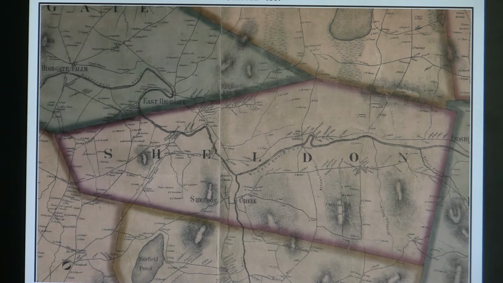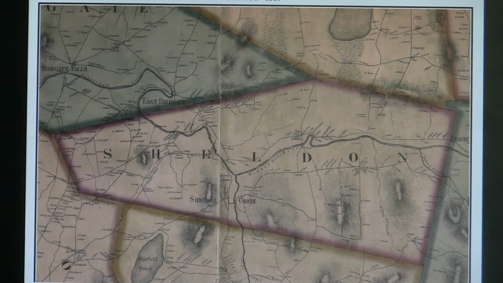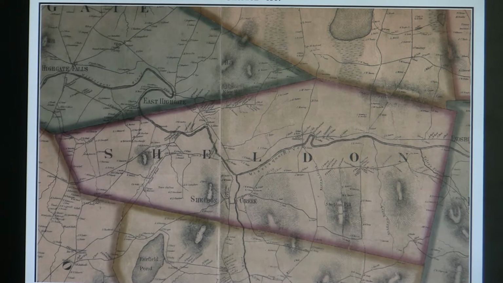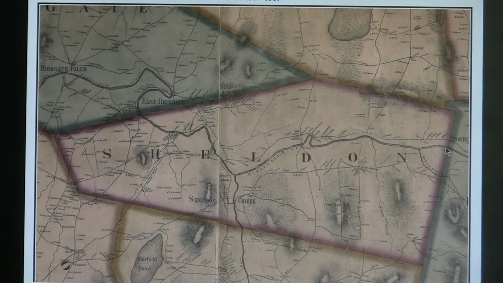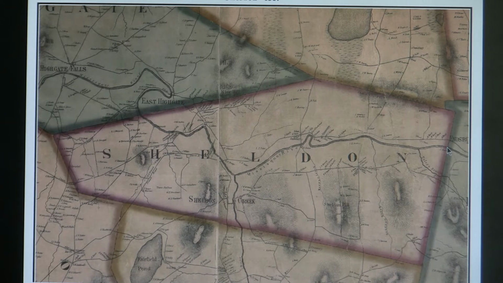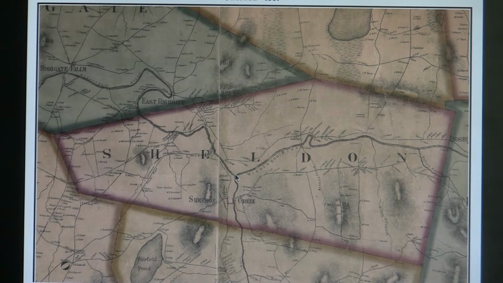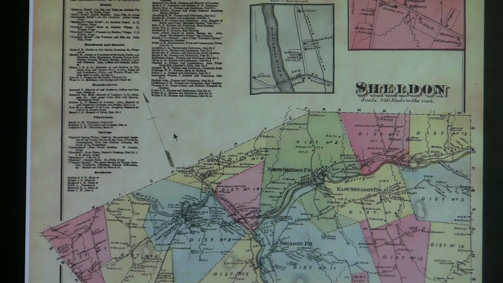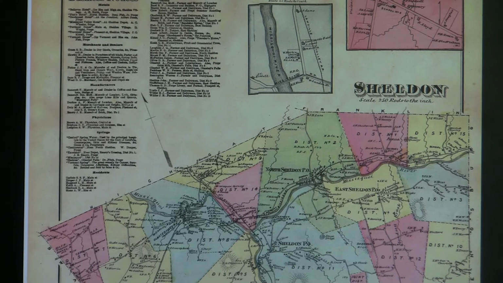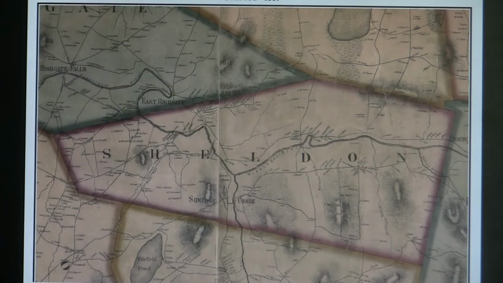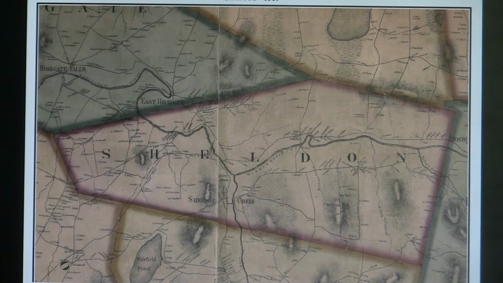The primary characteristic of Sheldon is as a river valley encompassing the Missisquoi River from where it enters the town on the east near Enosburg, moving all the way down to where it joins the Black Creek, coming out of Sheldon Creek, and then going the rest of the way down into Highgate.